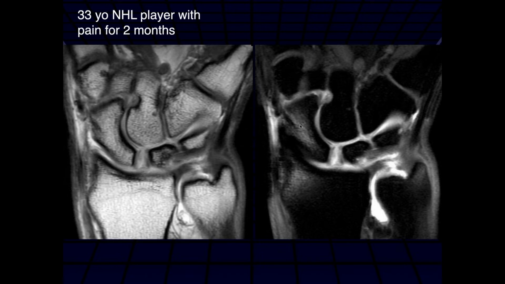Okay. This is an NHL player with pain for 2 months. We can see there's widening of the scapholunate interval with disruption of, I would say, all of the components of the scapholunate ligament. I don't see any normal fibers on this image. We only see the membranous on this image, but you're right. The others have to be torn in order to have displacement like this.